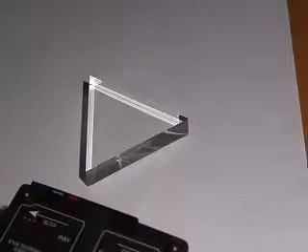Another aspect of refraction is called dispersion, and this is very commonly seen in prisms. This is called a prism. You can see the triangular shape, and there's all different kinds of shapes. You'll find prisms in cameras, binoculars, and those kind of optical devices.